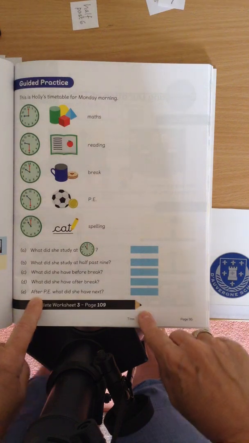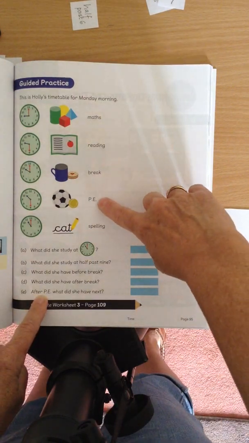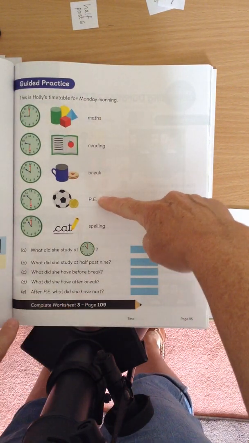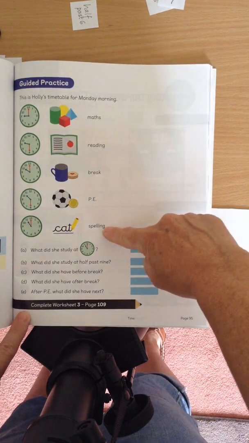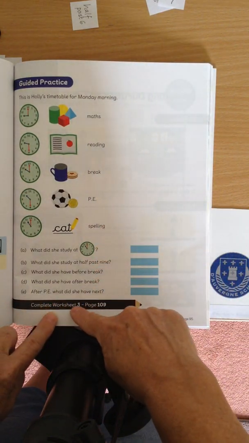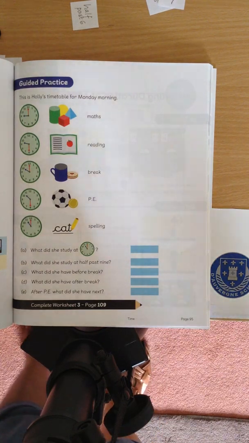Well done. And the last question, after PE, what did she have next? That's right, it's spelling. Well done. Have a go at worksheet 3, page 109.